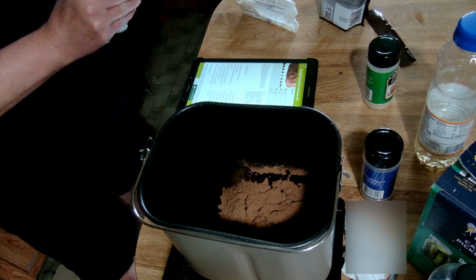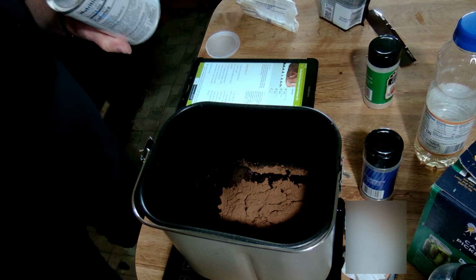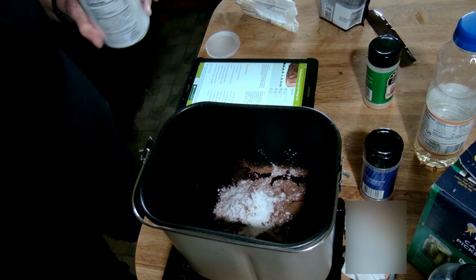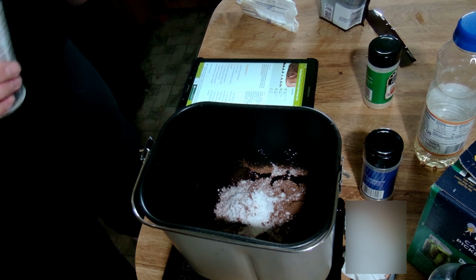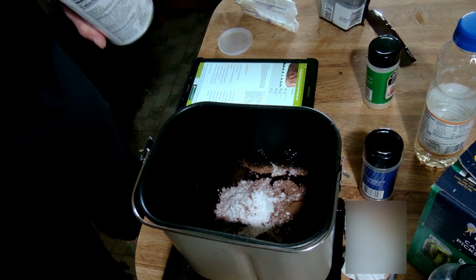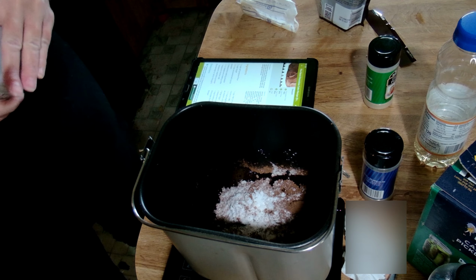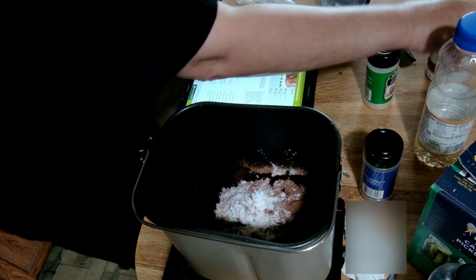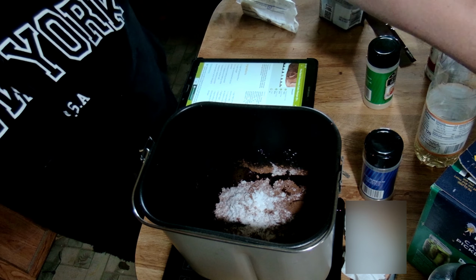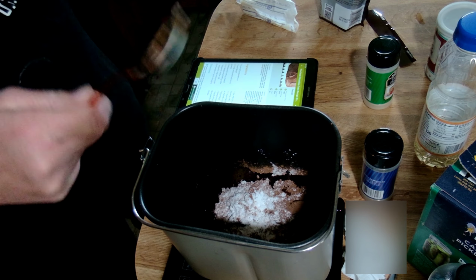I need 10 grams of baking powder. Huh, there's 10. Went down to 9. There. So I put 12 grams in. I'm not concerned. 1 1/2 teaspoons of baking soda, so that is 7 grams. So 7, 8 grams.